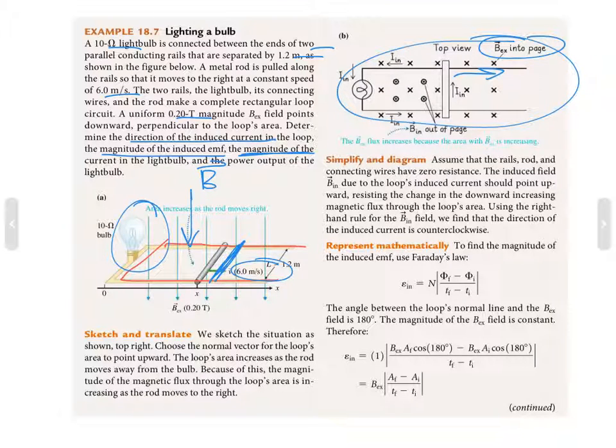So if you increase them going into the page, the induced EMF is going to oppose that by creating a B field that goes out of the page. Using your right-hand curl rule, which is the magnetic field right-hand rule, you point your thumb up on that bar so that your fingers curl around and point out of the page to oppose the changing B field into the page. So the current's going to go counterclockwise. That's the direction of the current.